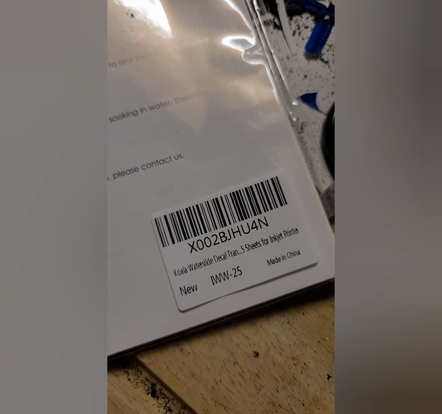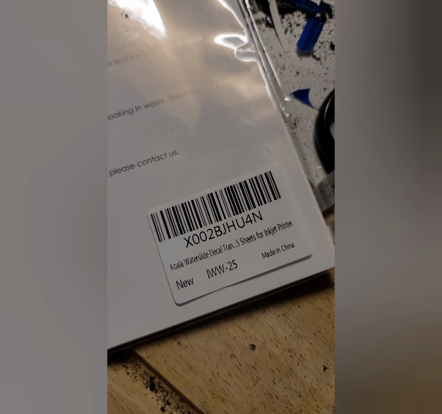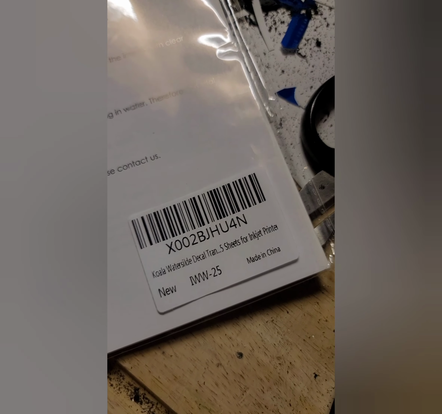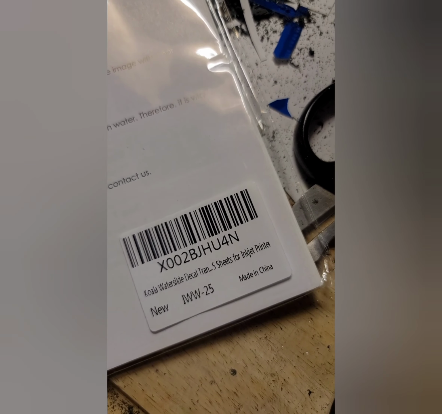This is the decal paper we use. I get it from Amazon. There's the name and everything like that. It's waterslide decal paper, white background, for inkjet printers.